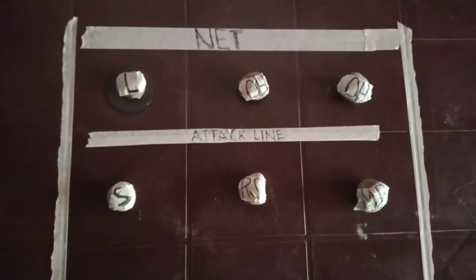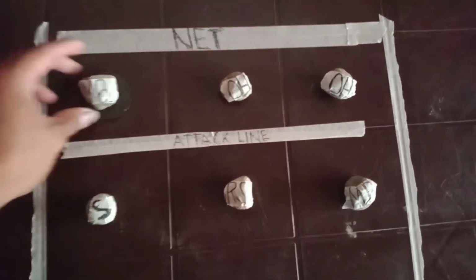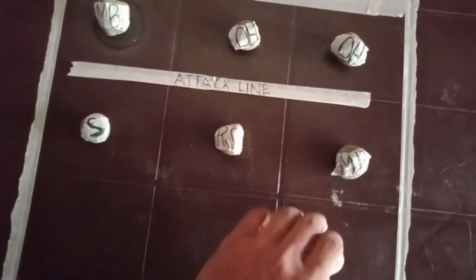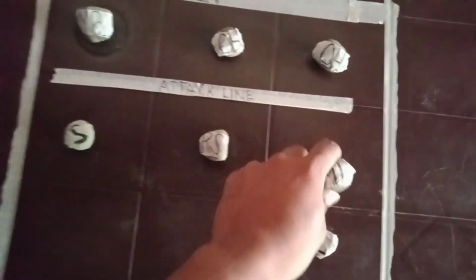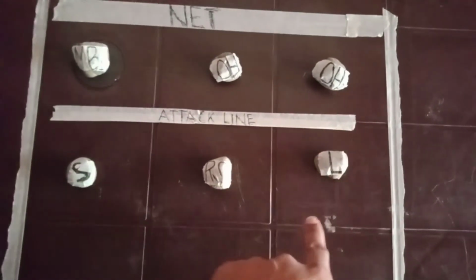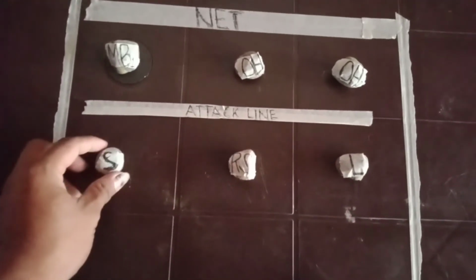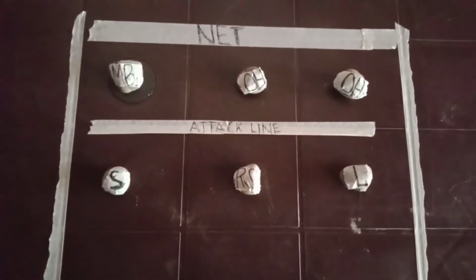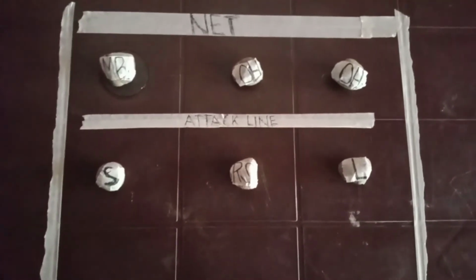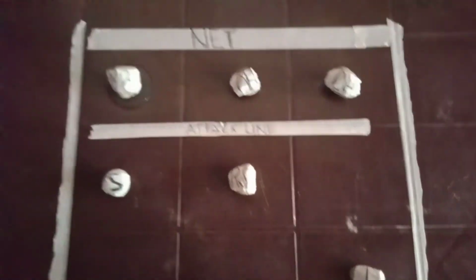So what we're going to do is substitute the libero by the middle blocker 1, and then the libero can substitute the middle blocker 2 immediately. So the libero is in the back row again, which allows the game to continue without breaking the rule of rotation. So the libero will serve the ball.